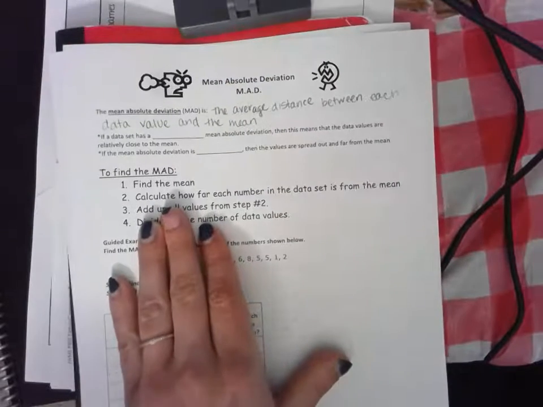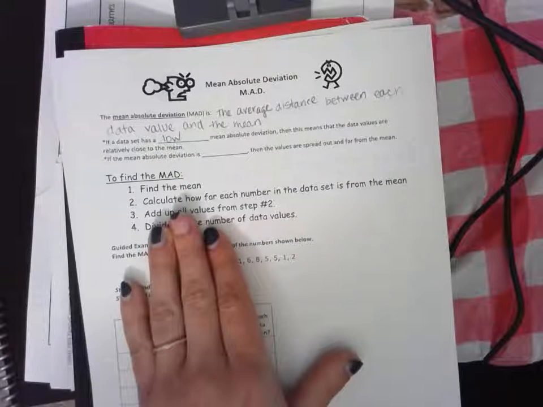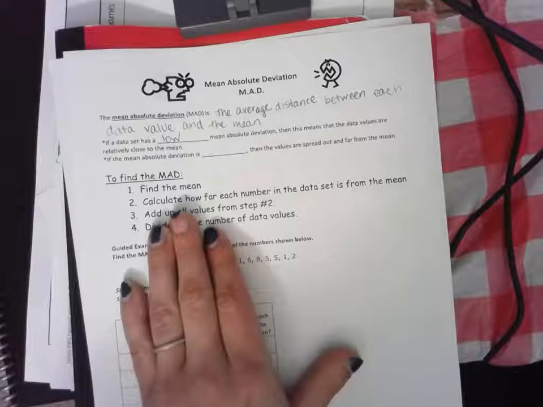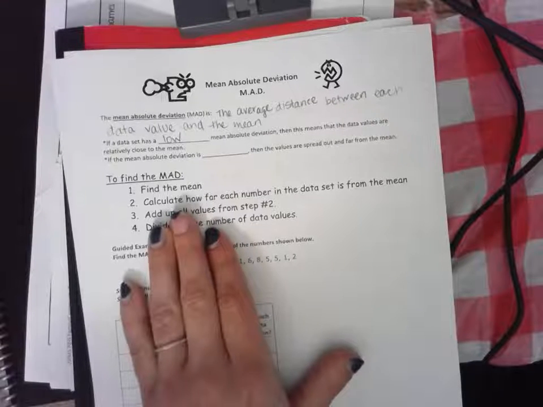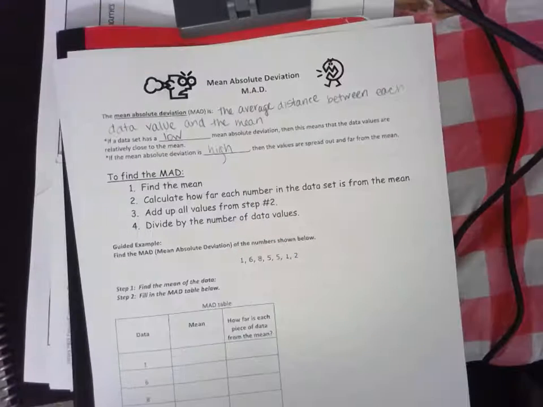So if a data set has a low mean absolute deviation, then this means that the data values are relatively close to the mean. And if the mean absolute deviation is high, then the values are spread out and far from the mean.